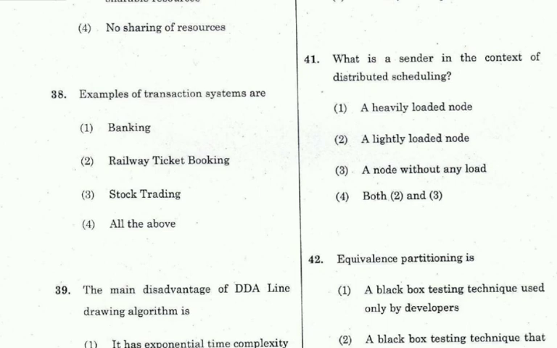What is the sender in the context of distributed scheduling? Distributed scheduling balances workloads across multiple nodes. A sender is a node that transfers tasks to other nodes. A lightly loaded node or an idle node can send tasks to balance system performance. So options 2 and 3 are correct answers.